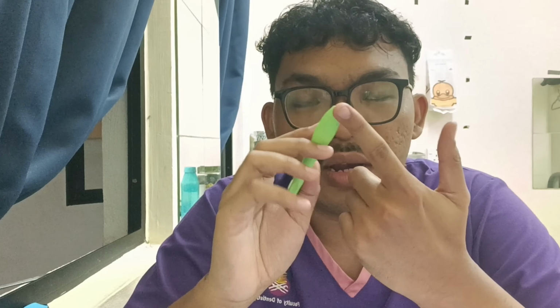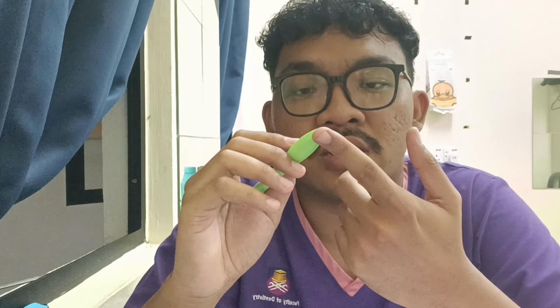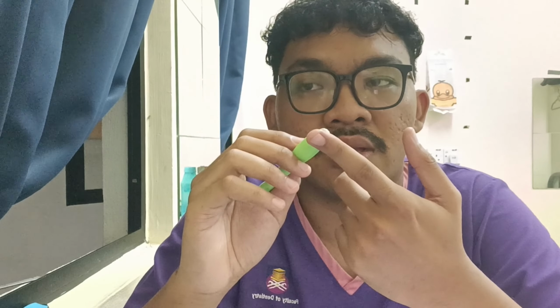We can also reduce the pocket depth, and last but not least, we can improve the patient's oral hygiene information. From here, we can see that it is very important to teach the patient how to maintain good oral health, because prevention is better than cure.